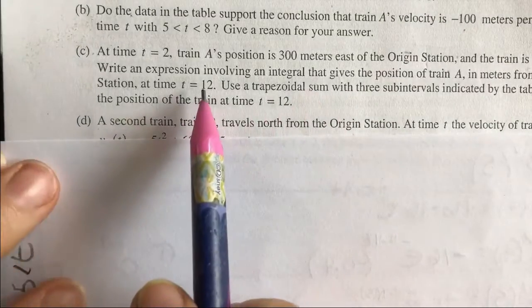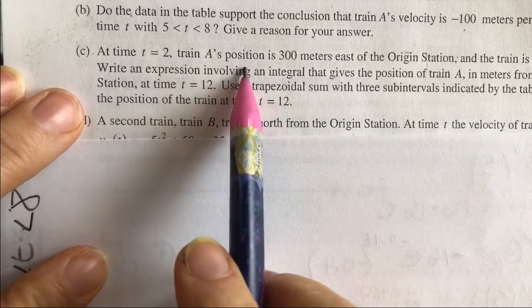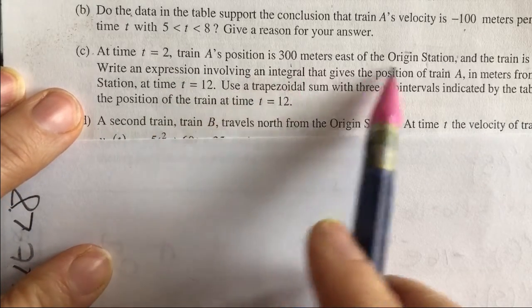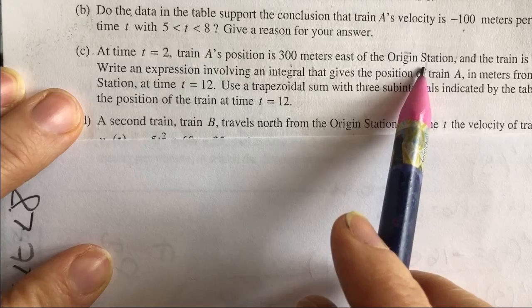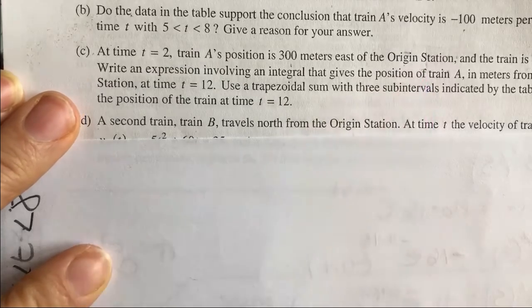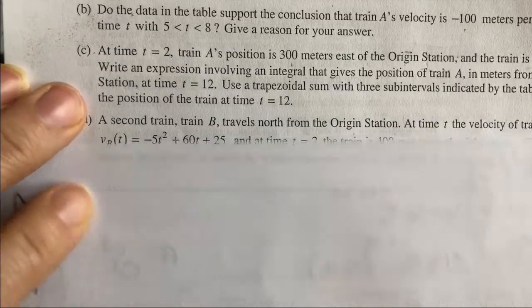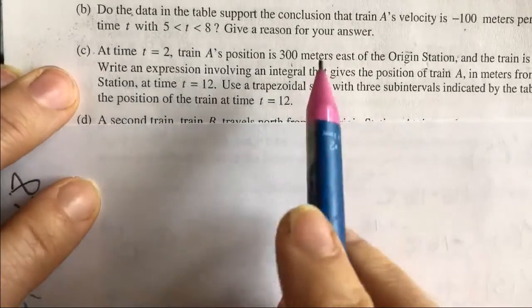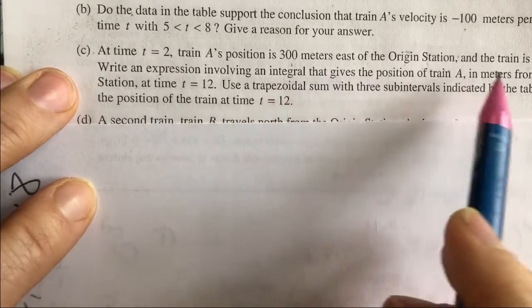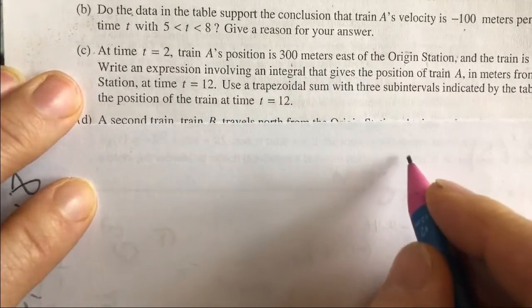At t equals 2, train A's position is 300 meters east of the origin station, and the train is moving east. Okay, so let's just think about this.